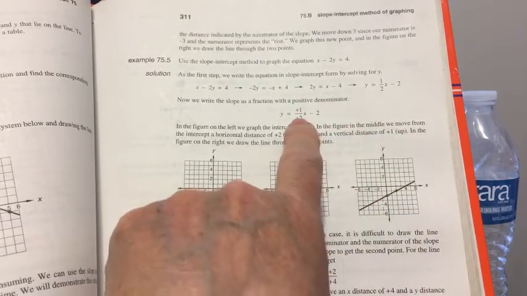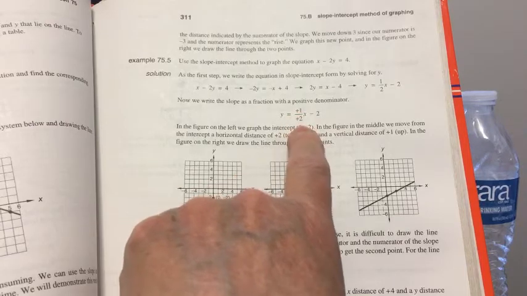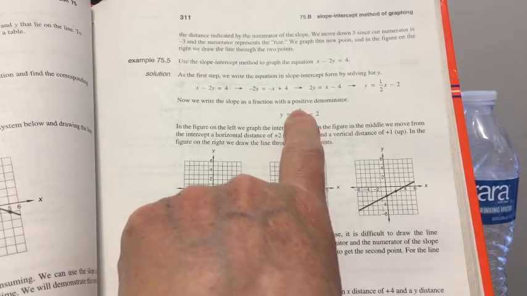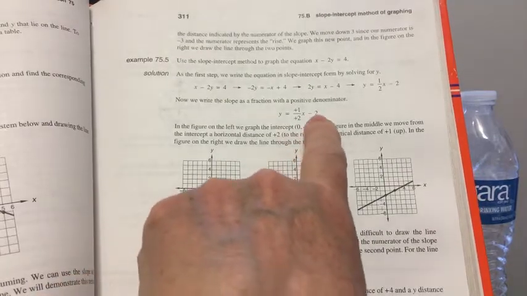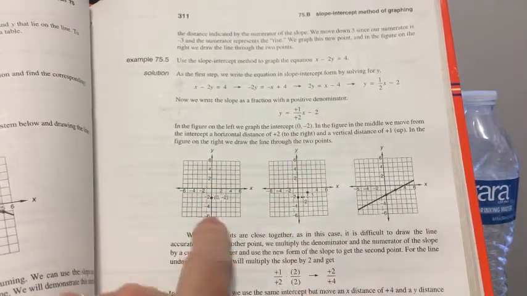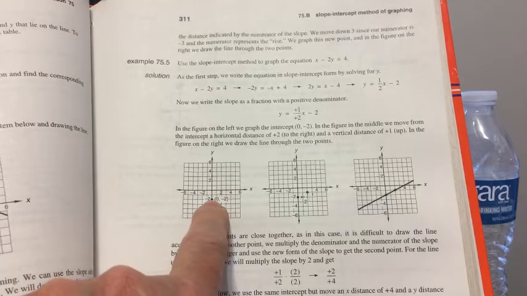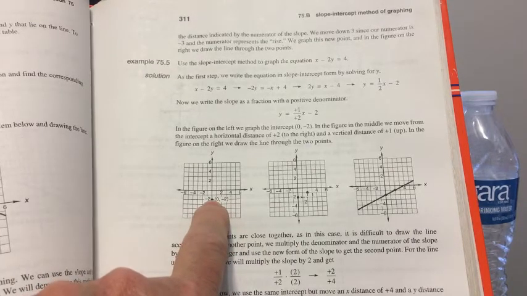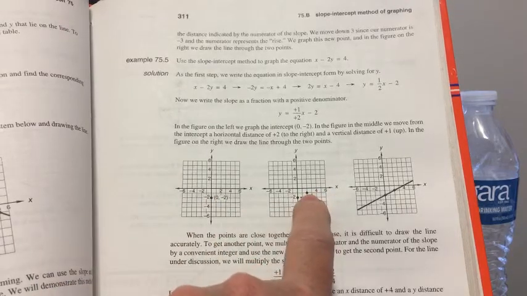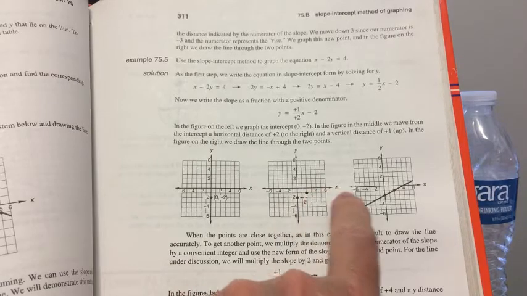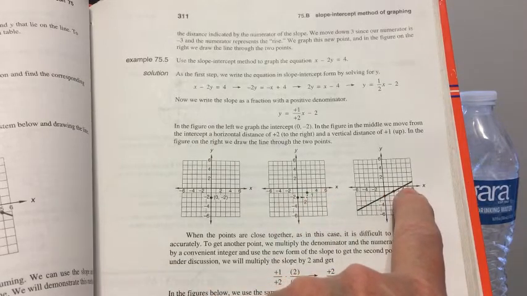So we could say, all right, we're going to move up 1, right 2. So we start at the y-intercept, -2. We start there. We plot a point, 0, -2. And we go up 1, right 2, and we put another point. Okay, we could keep on doing it. Up 1, right 2 again. It's going to go through 4, 0.